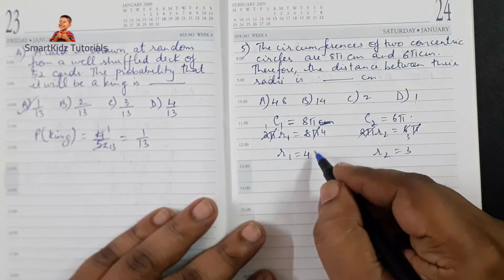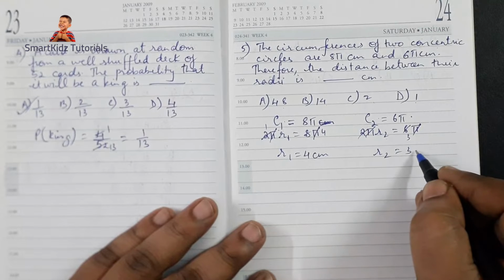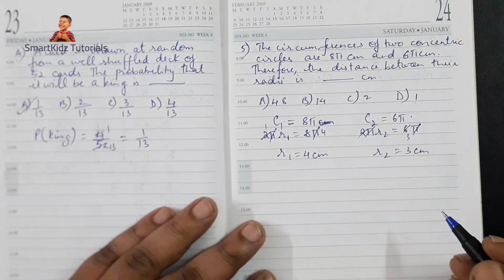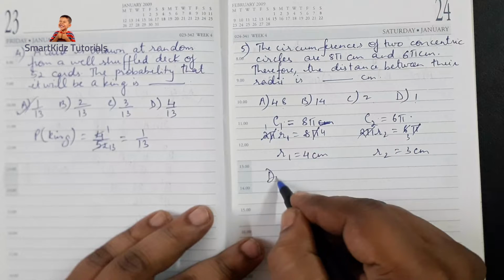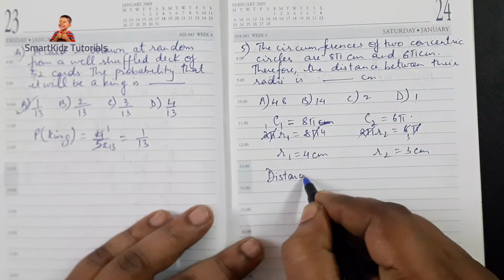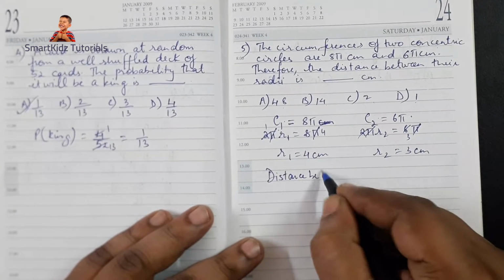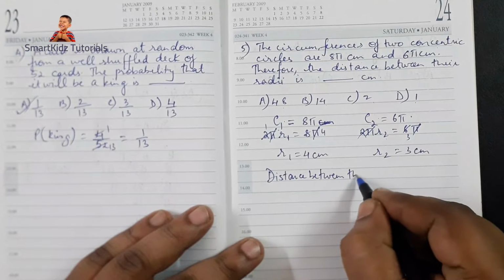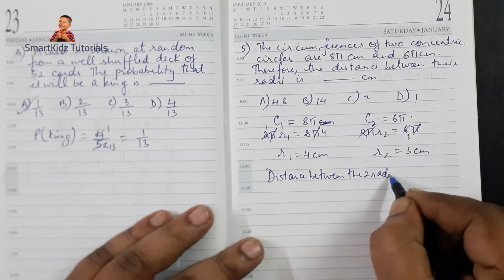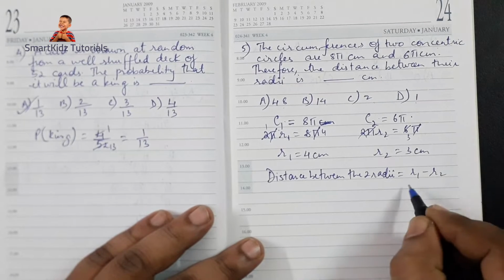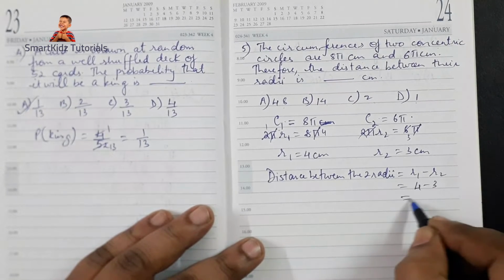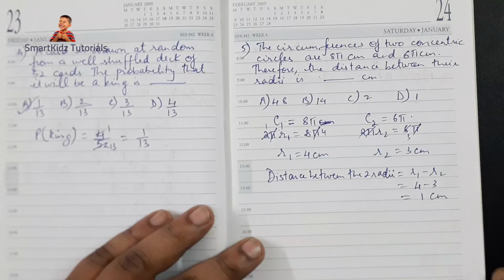So we get r1 equal to 4 centimeters, r2 equal to 3 centimeters. We are asked to find the distance between their radii. So the distance will be the difference between the two. So distance between the two radii equal to r1 minus r2. That would be 4 minus 3 equal to 1 centimeter.